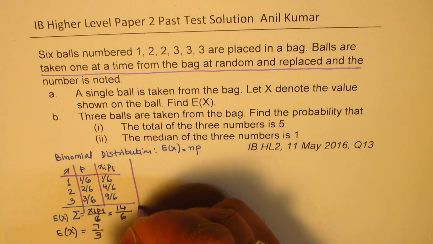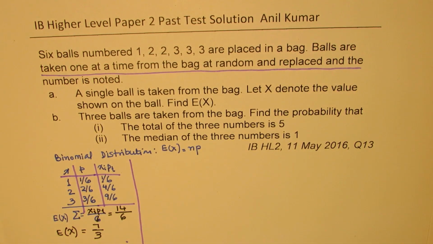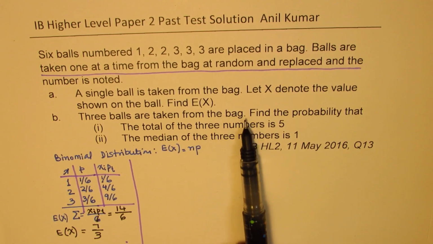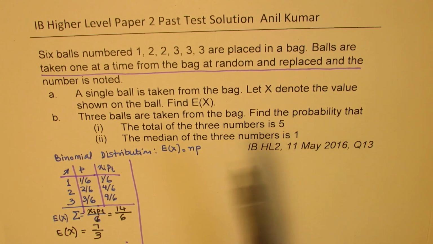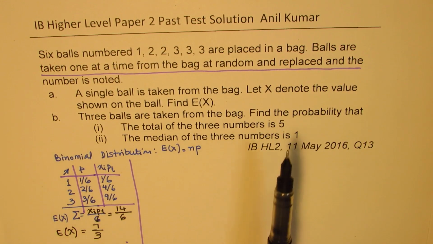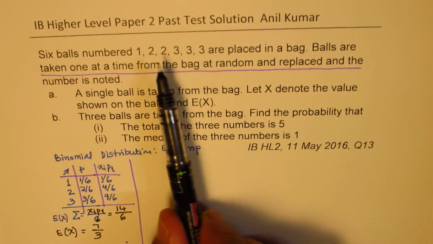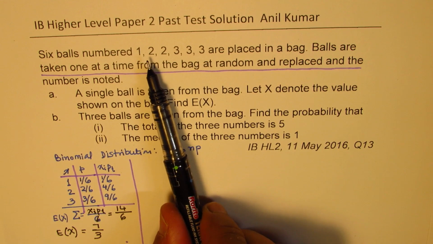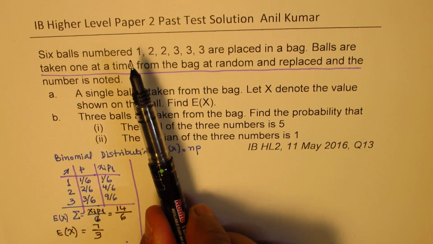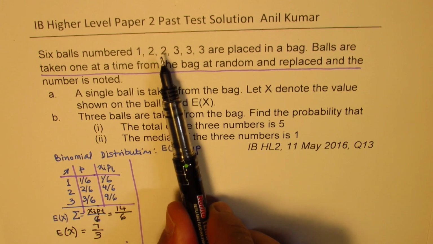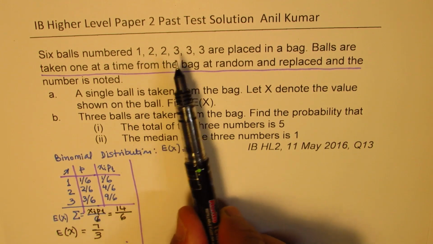Now let's do part B. 3 balls are taken from the bag. Find the probability that the total of the 3 numbers is 5. Now how do you get 5 out of these? We could get 2, 2 and 1. That is the probability which could make us 5. Or we could draw 1, 1 and then 3. So 2 plus 3 is 5. So that could be there.